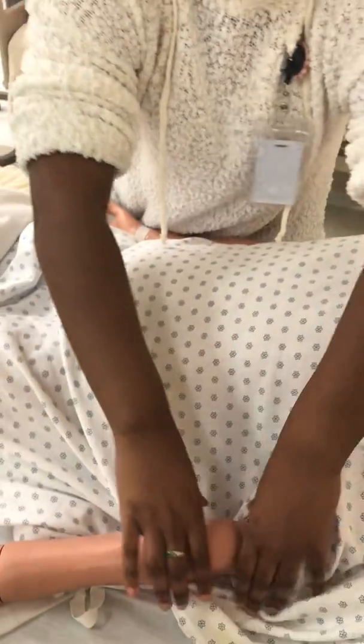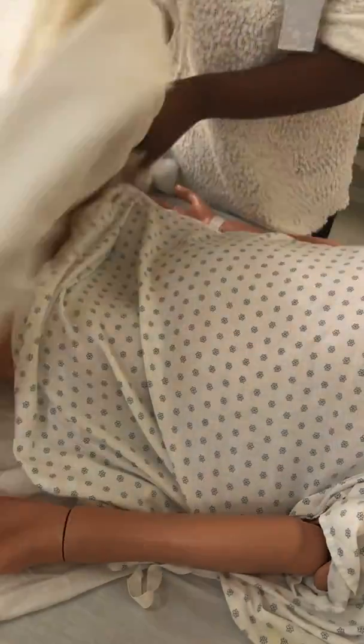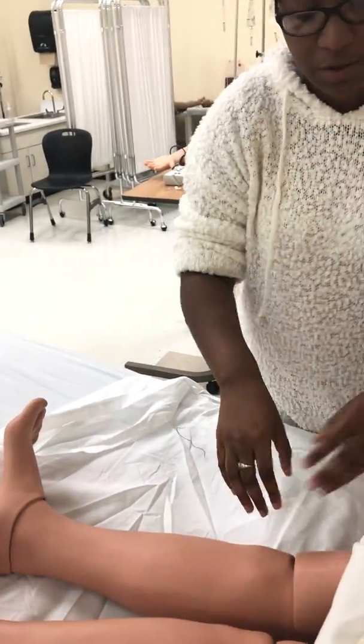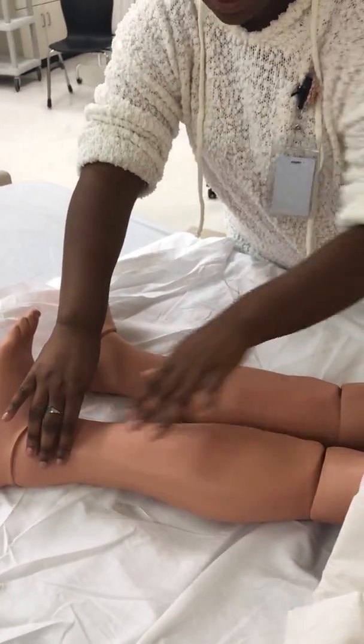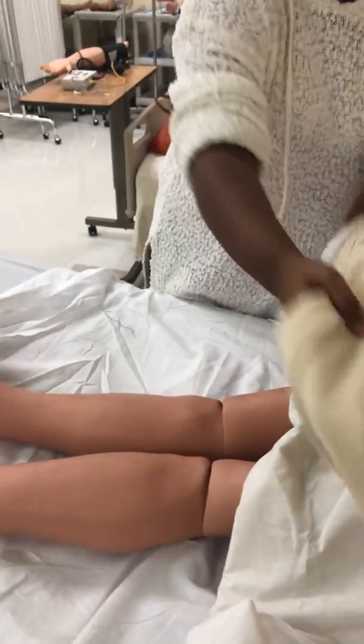Okay. There's no edema there. No edema here. Now I'll palpate edema to the lower extremities. No edema here. No edema here.